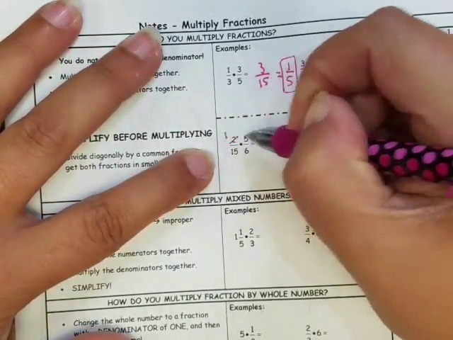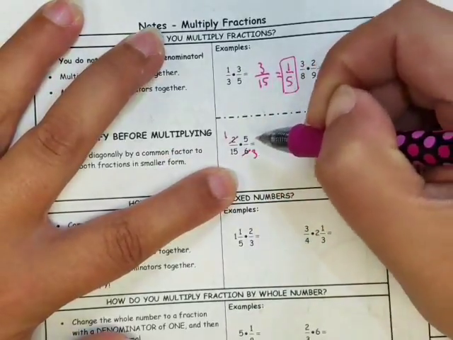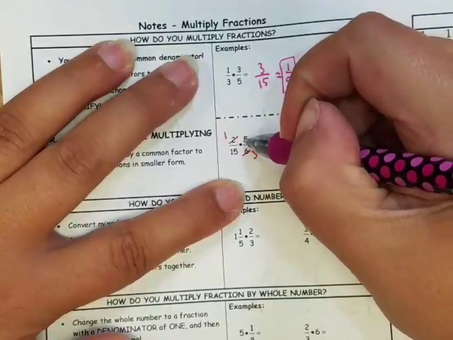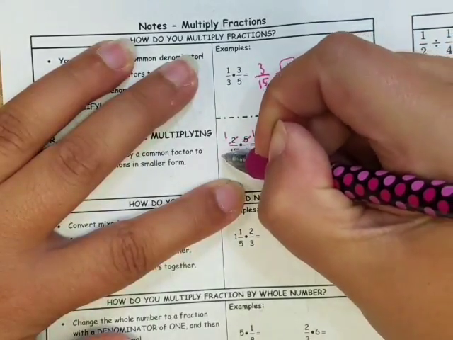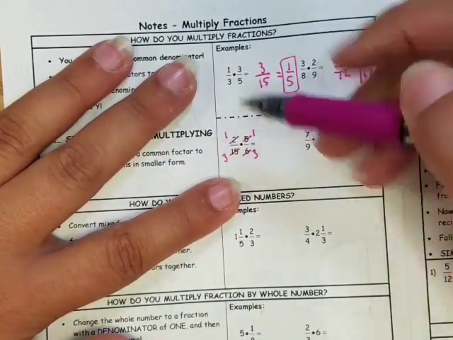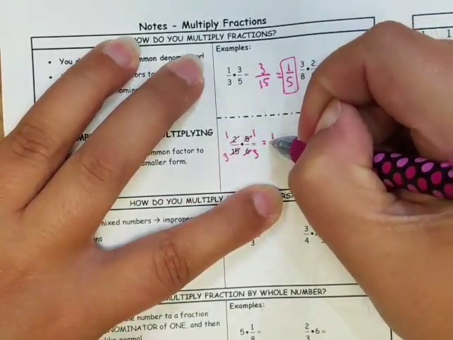So 2 divided by 2 is 1, 6 divided by 2 is 3. Then I also see that 5 and 15 have a factor in common of 5. So I'm going to divide by 5 and get 1. I'm going to divide by 5 and get 3. Now I've simplified my fractions to be 1/3 times 1/3, and that gives me 1/9.